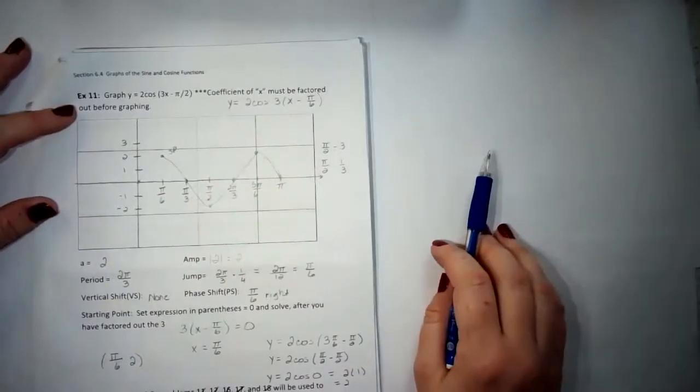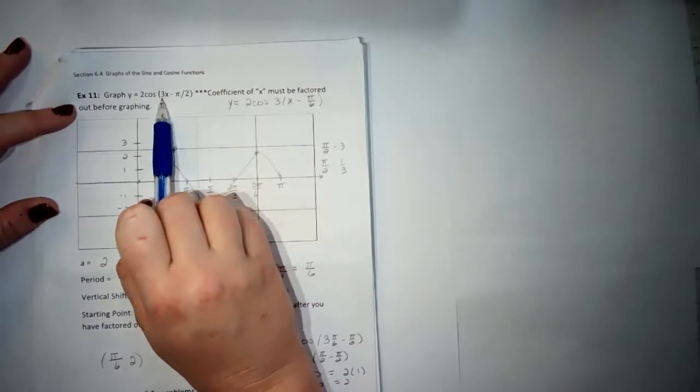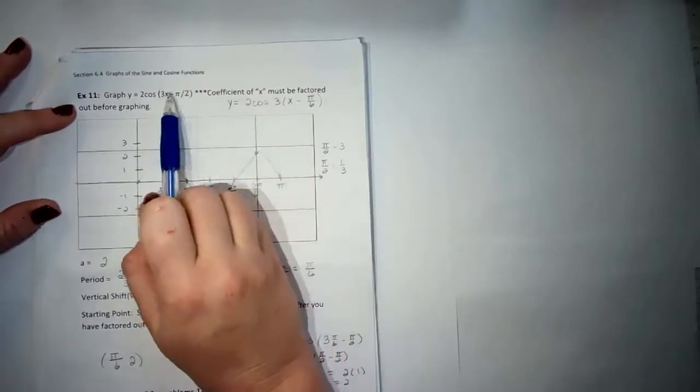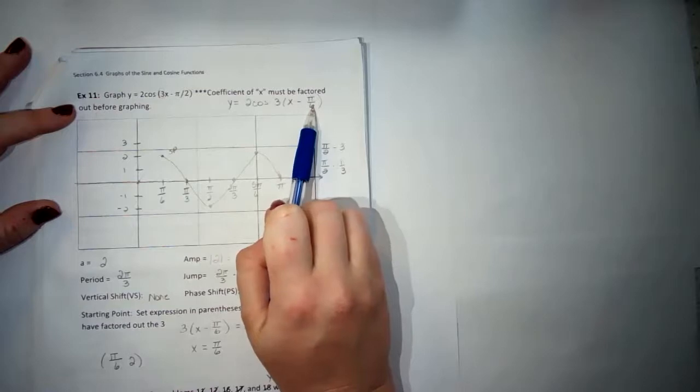Okay, so then there's just one more. I don't think there's really anything to talk about here except that I had a coefficient of x, so what did I have to do? Pull it out front. And when I divide both of these terms by a 3, pi over 2 divided by 3 is actually pi over 6.